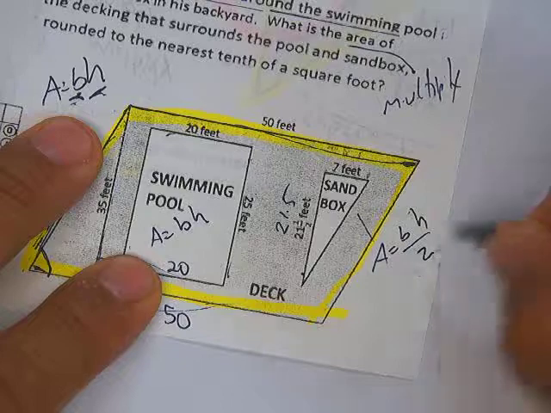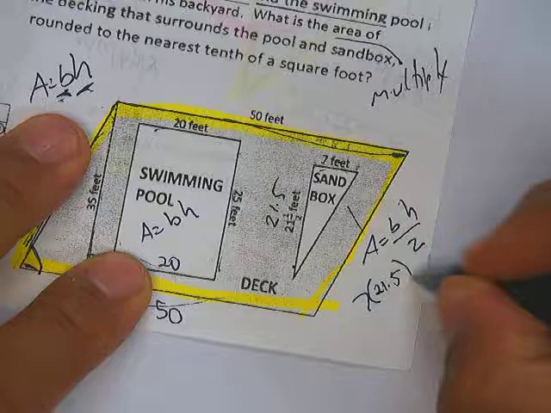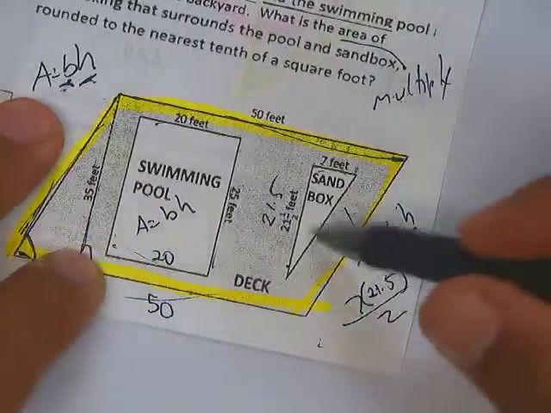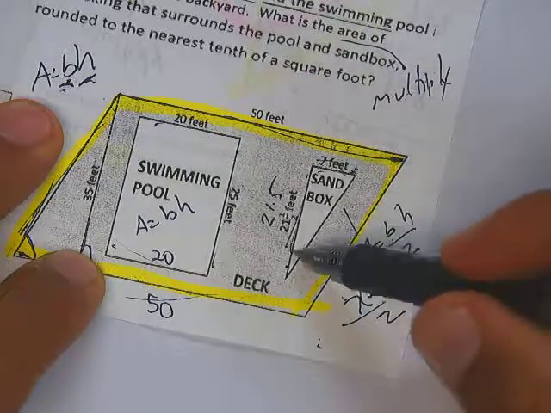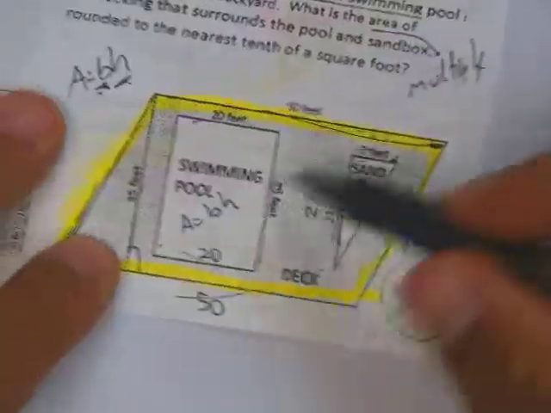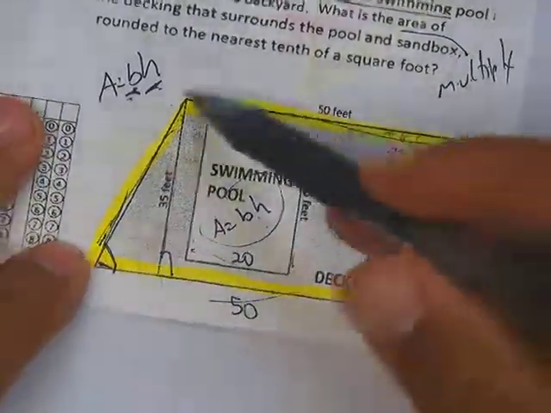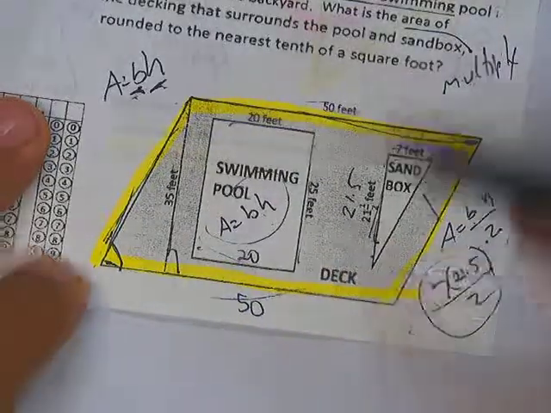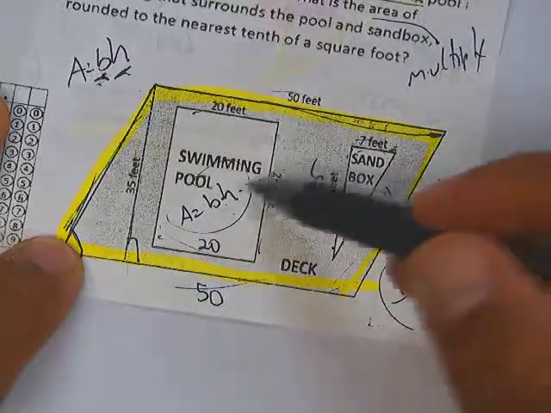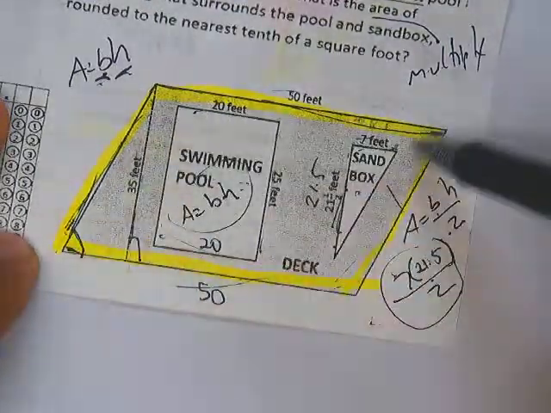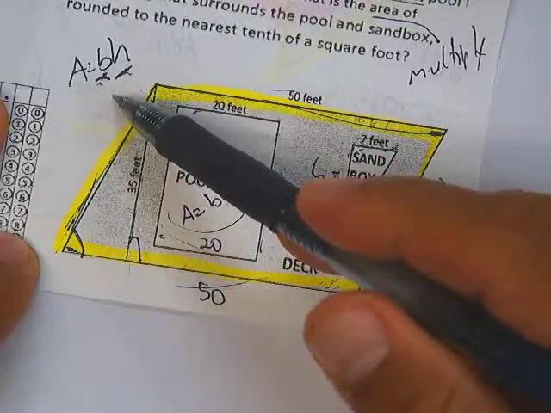So this one is just base times height. This is 20 by 25. 20 times 25 gives you this area. And then the sandbox is an upside down triangle, where this is 21.5. So here you would use base times height divided by 2, the base being 7, the height being 21.5, divided by 2. Base times height divided by 2 gives you an answer.